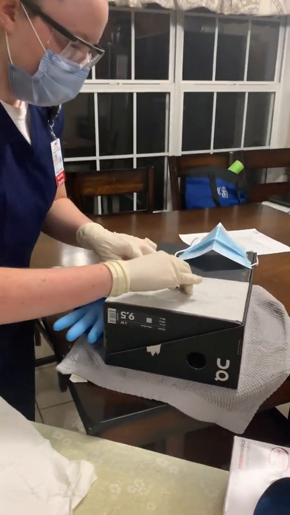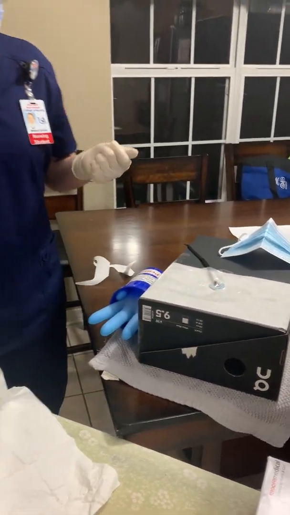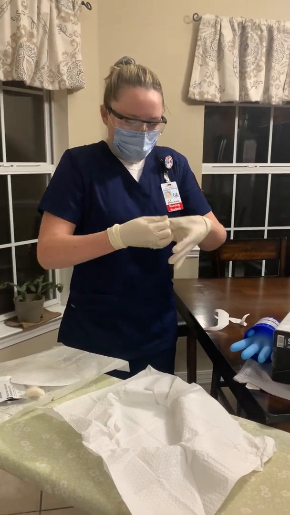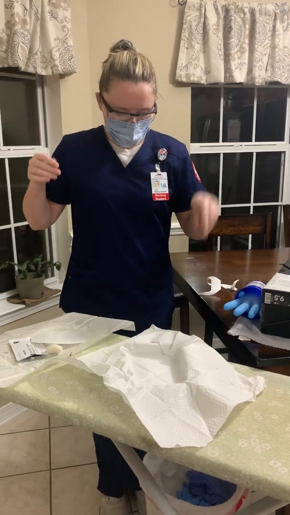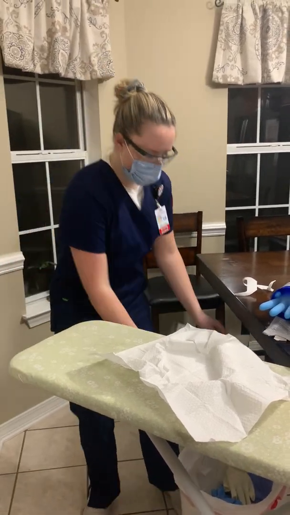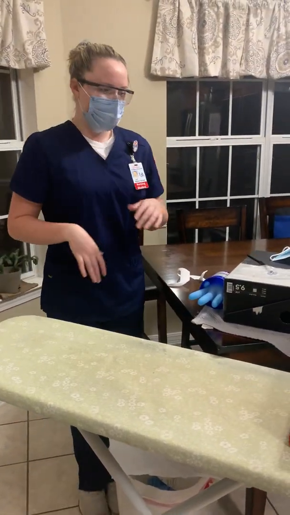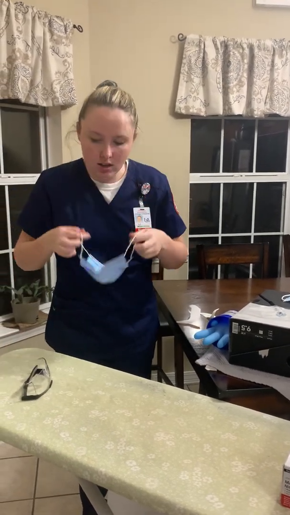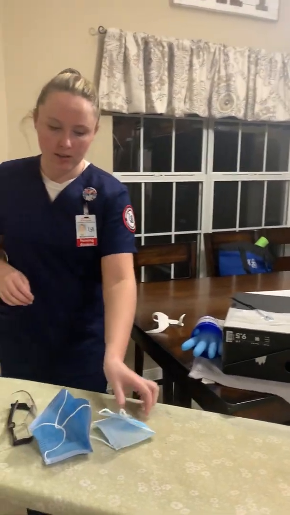So again, making sure all the sides are down. Okay, and after I've done that, I can go ahead and take off my sterile gloves, glove to glove and skin to skin, and throw those away, as well as cleaning my area. So throwing all this away, and performing hand hygiene. And then I can go ahead and take off my goggles and my mask, and then take off the patient's mask.